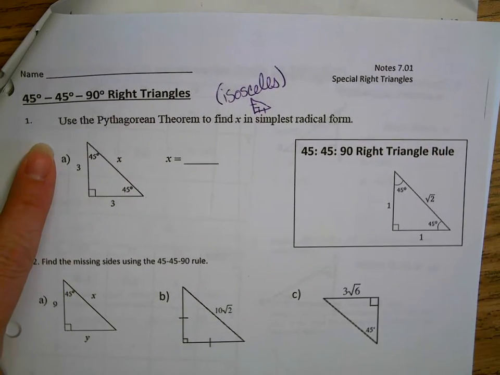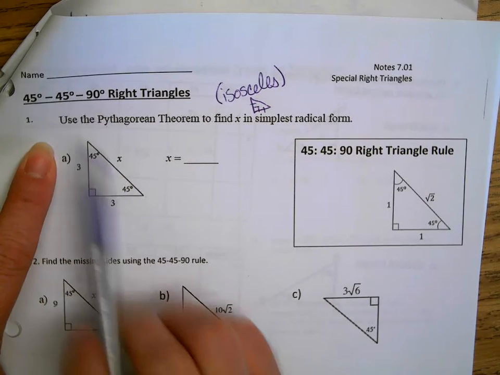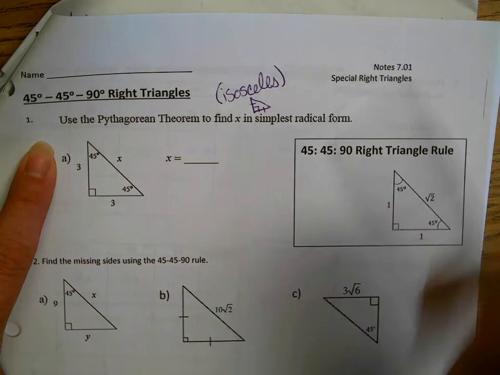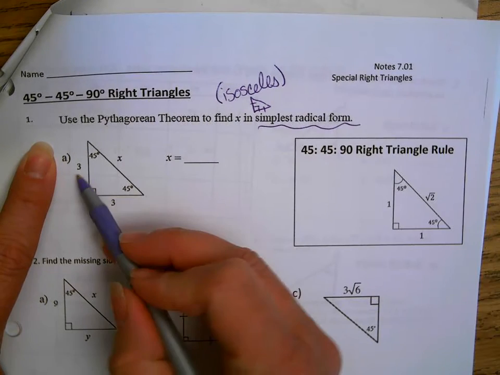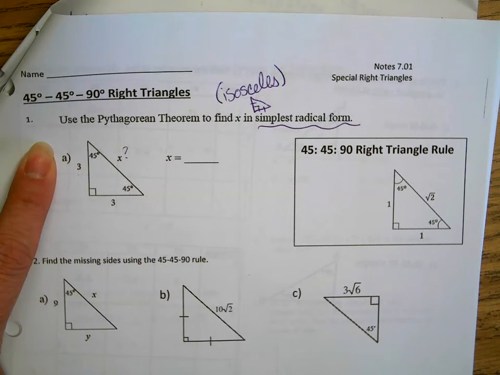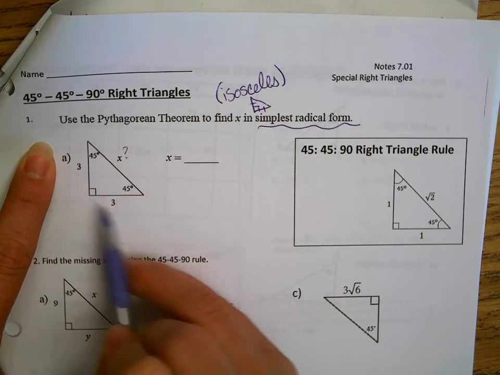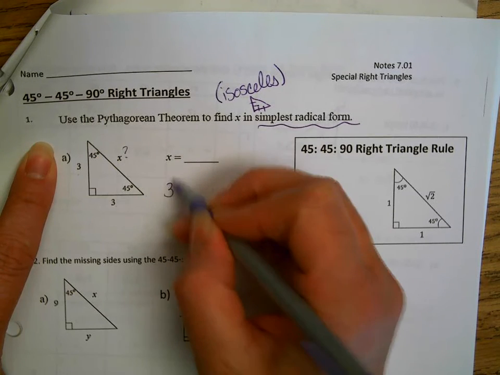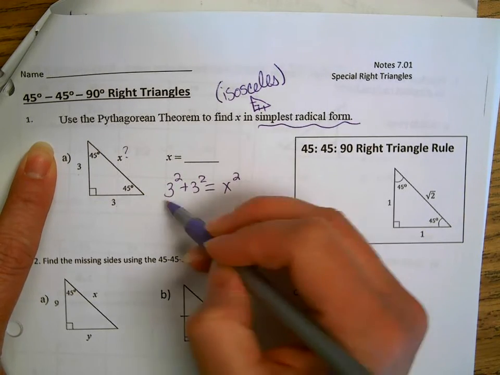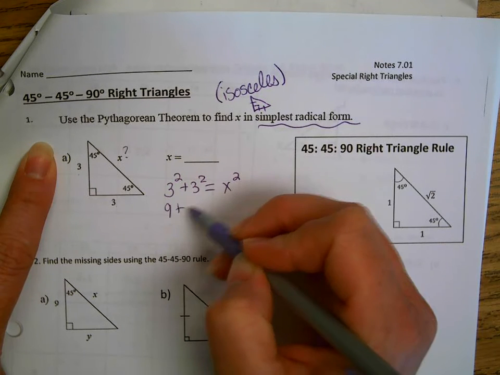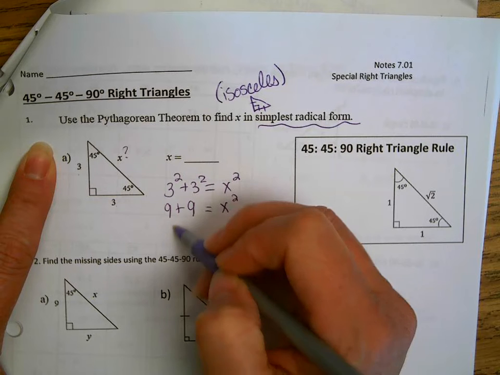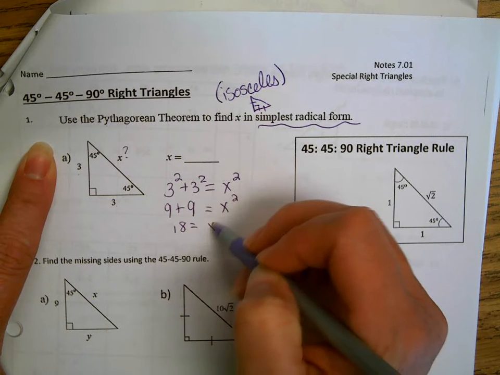So question one, and we saw this a little bit in our notes the other day. We use the Pythagorean theorem to find the value of x in simplest radical form. Here we have sides of 3 and 3, and we're asked to find the hypotenuse x. So again, since it's a right triangle, we can say that 3 squared plus 3 squared equals x squared. Now, when we square each of these and add them together, we're adding two perfect squares together. So we get 18 equals x squared.